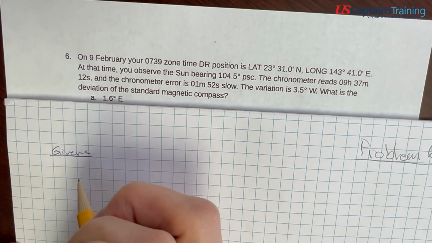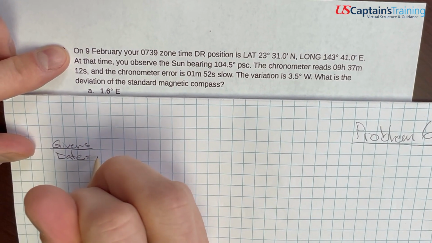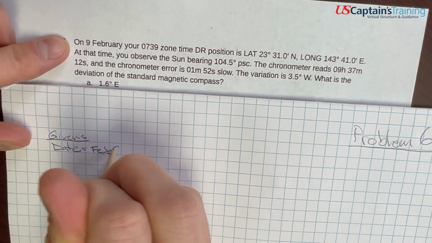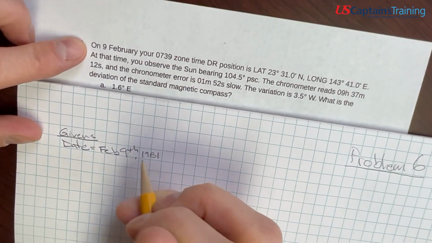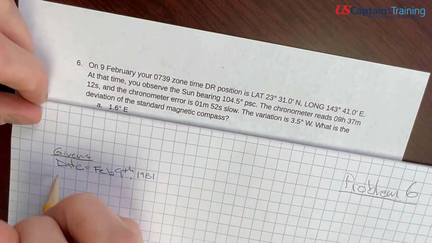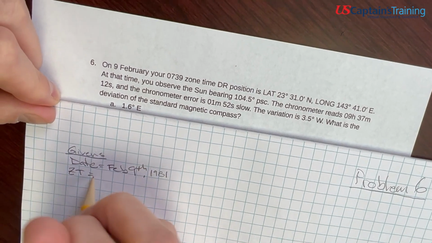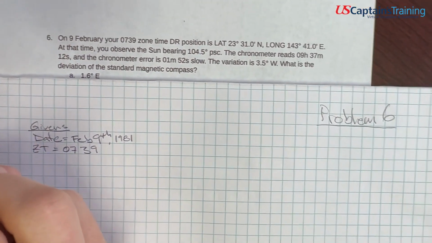Our givens are the date. The date is given, and it is February 9th, 1981. And the zone time is given, 7:39. Zone time equals 7:39.